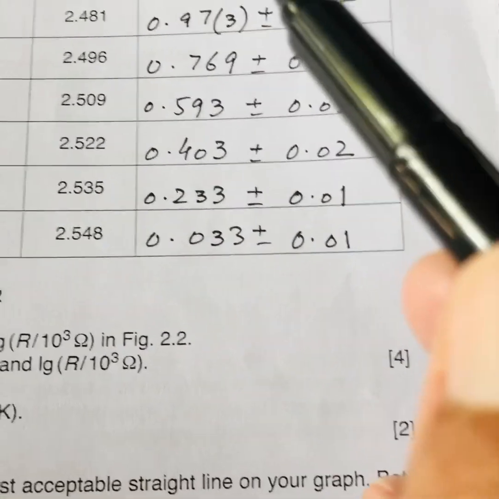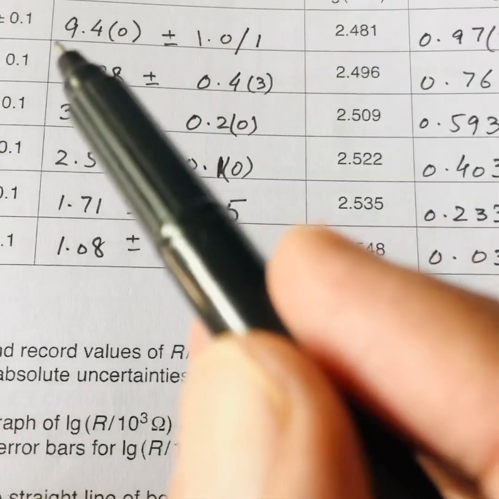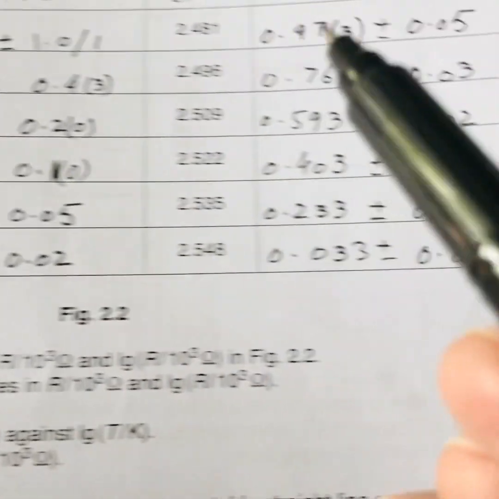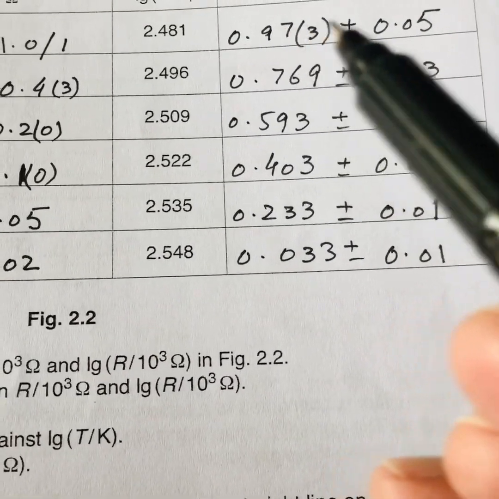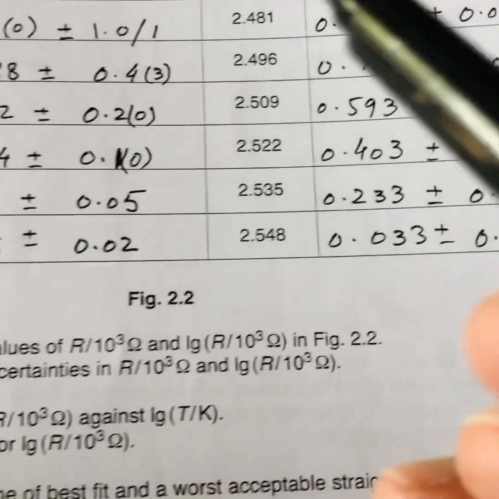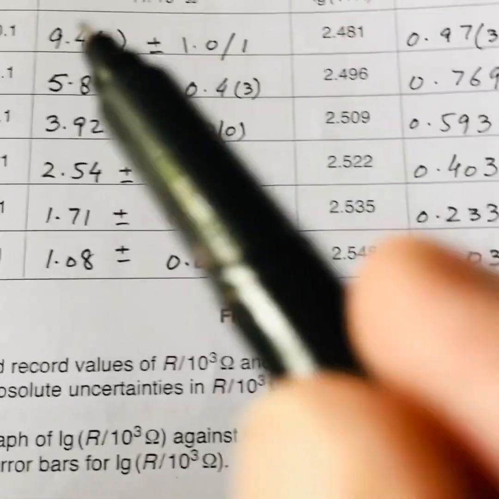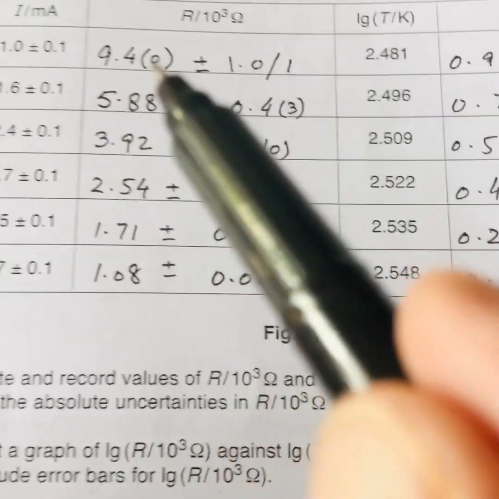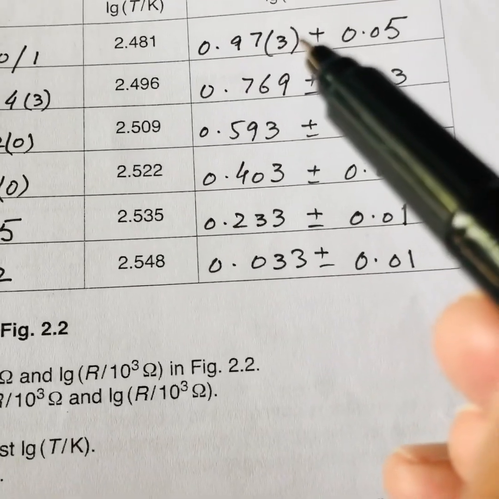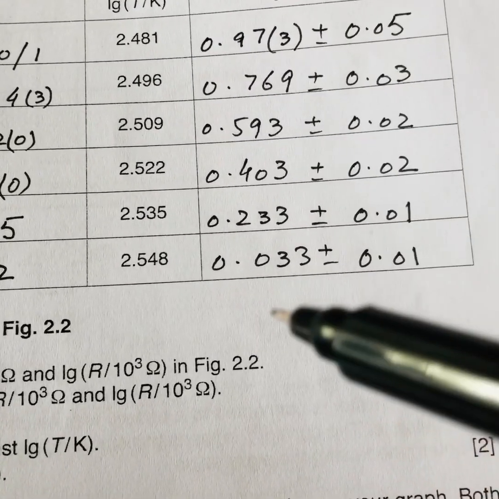Now come to this log R. So this value is R, so 9.4, its log is 0.973, okay? So the rule is, while calculating the log, the significant figure here is 2, so we can take 2 decimal places, or better, 3 significant figures. So all values can be calculated.